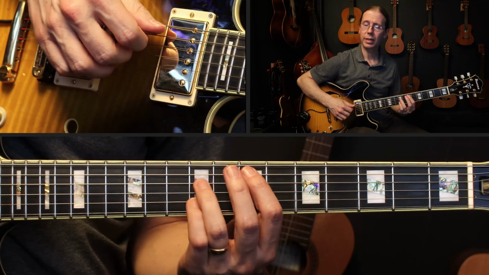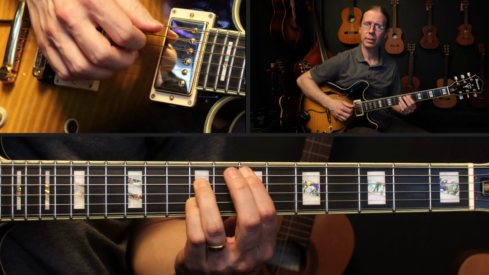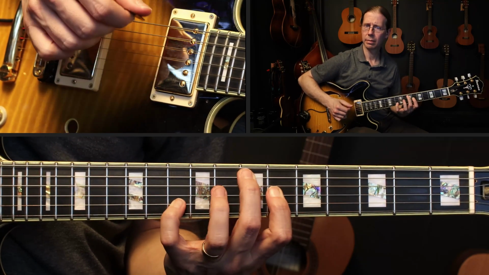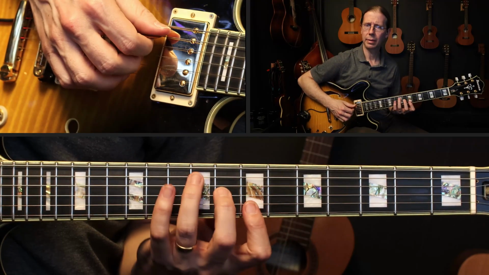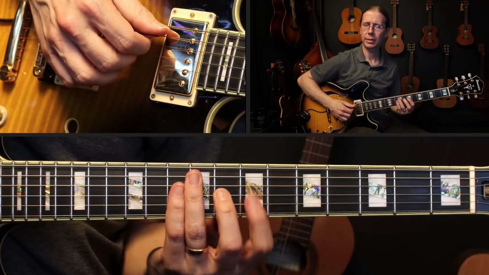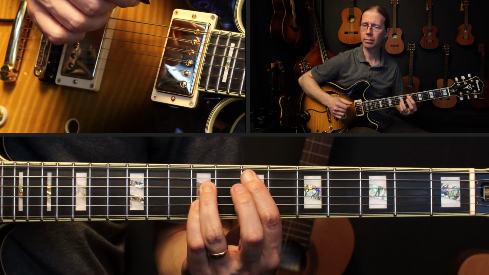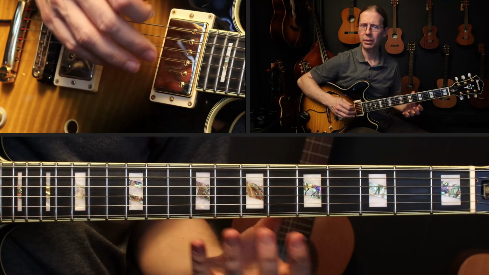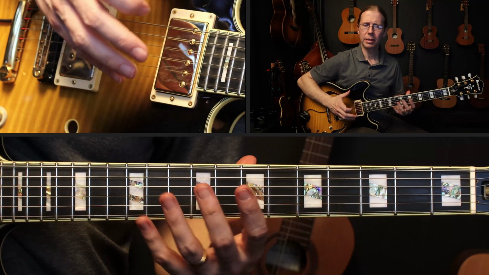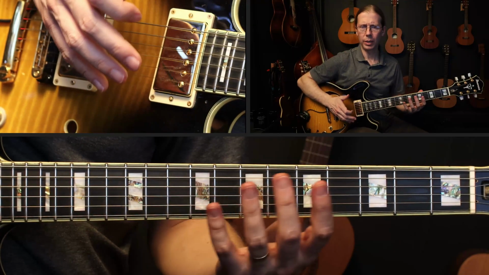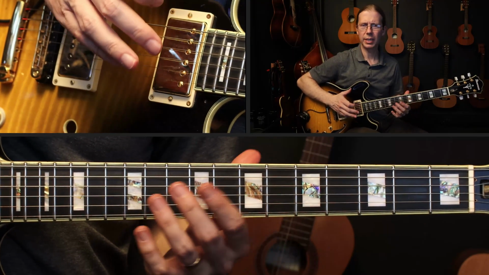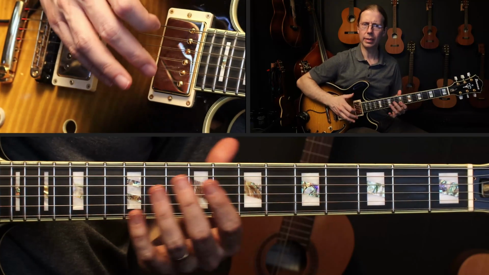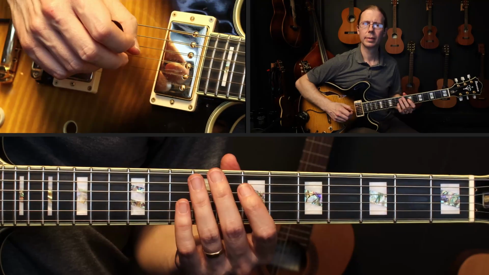So here we have E, C sharp minor, A, B, back to the E. So there, as you're practicing it, take note of what notes are moving, what notes are staying the same, how far are the ones that are moving going, and in what direction.